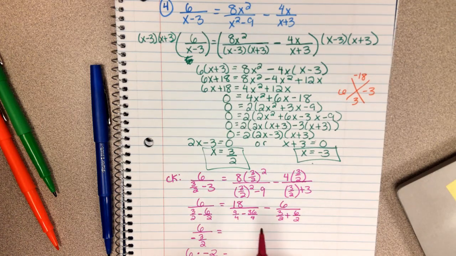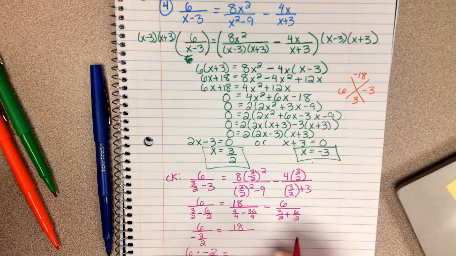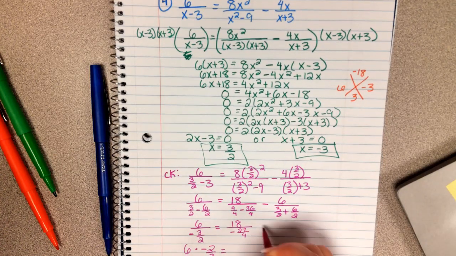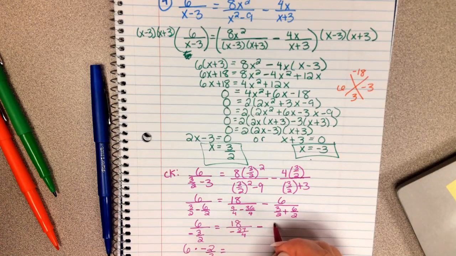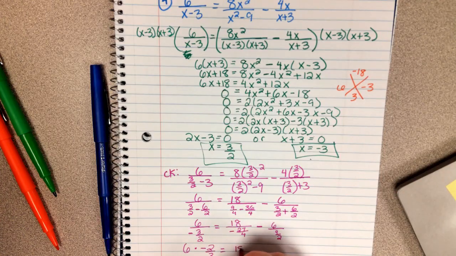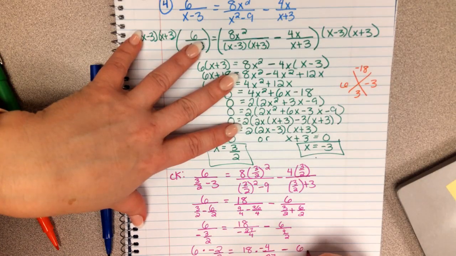Okay. Now I have some common denominators, it'll be a little bit easier. So I have 18 over negative, what is 36 minus 9? 27? 6 over 9 over 2. Okay, let's rewrite these. So I have 18 times negative 4 over 27 minus 6 times 2 over 9.